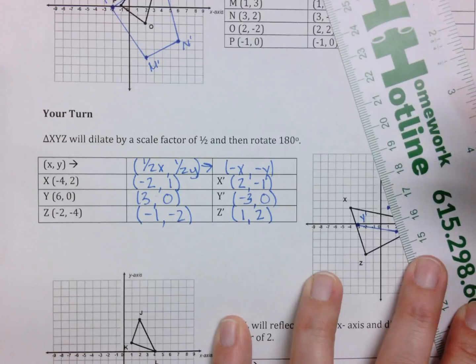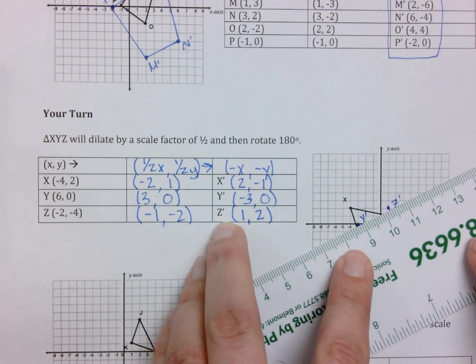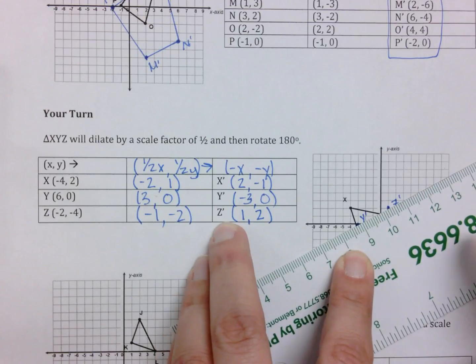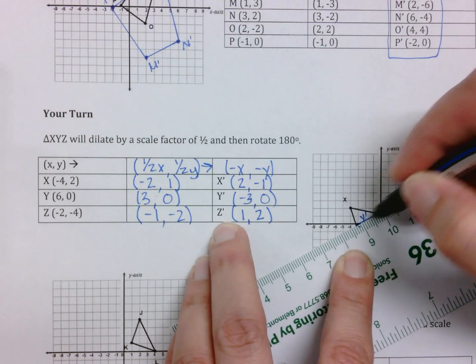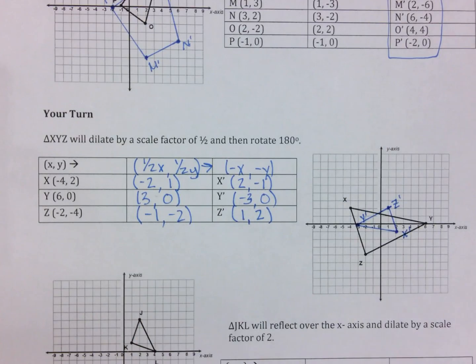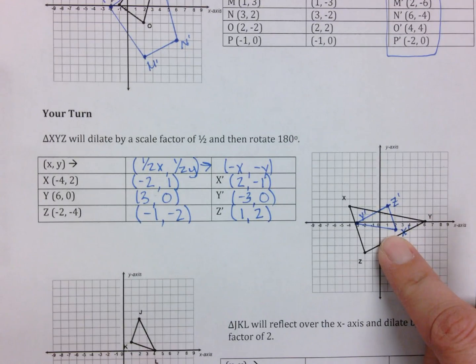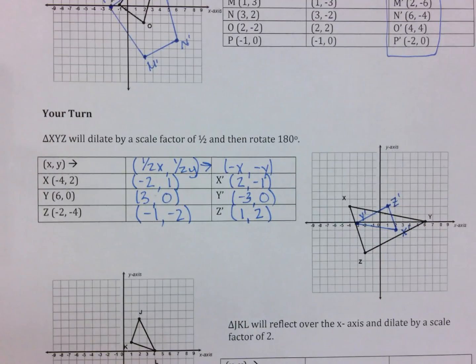And then because it rotated 180 degrees, it did exactly what we predicted it would do. Y moved from being on the positive side of the x-axis to being on the negative side of the x-axis. So that's the rotation. It dilated down by 1/2. It rotated 180 degrees.